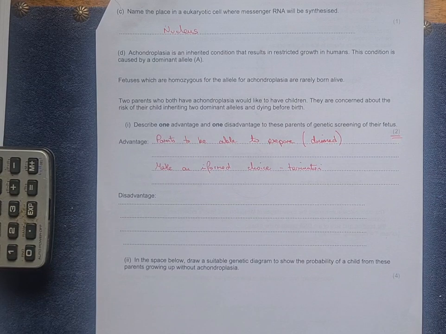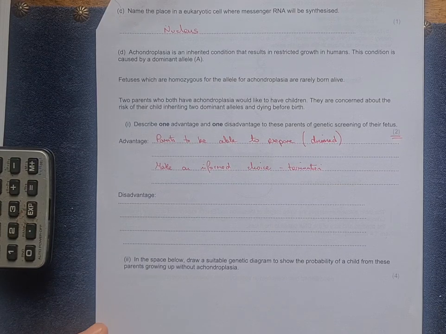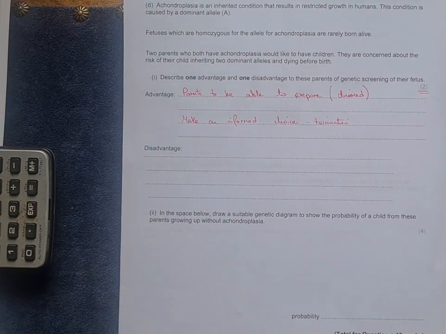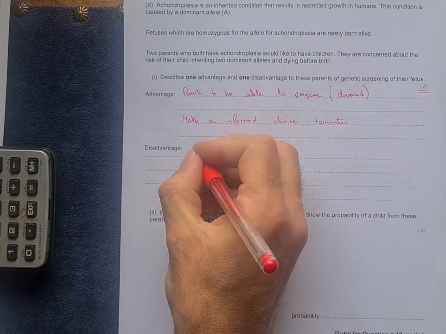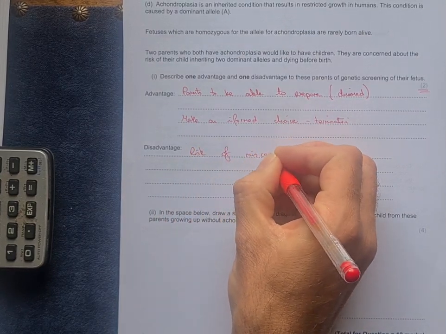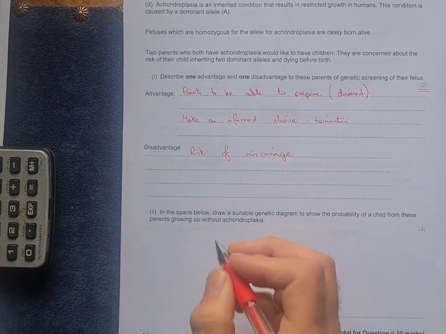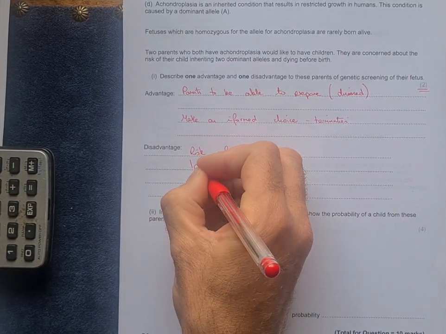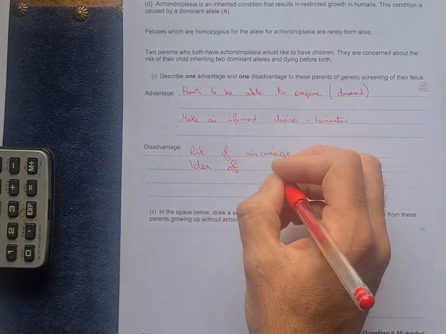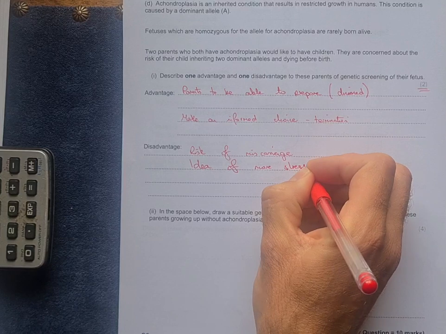There are a couple more answers there, but I think these are the best ones to tackle in terms of genetic screening advantages. Disadvantage, guys, is a risk of a miscarriage due to the process of the screening, and I think that it could add more stress, and I'm actually just copying off the mark scheme of more stress.